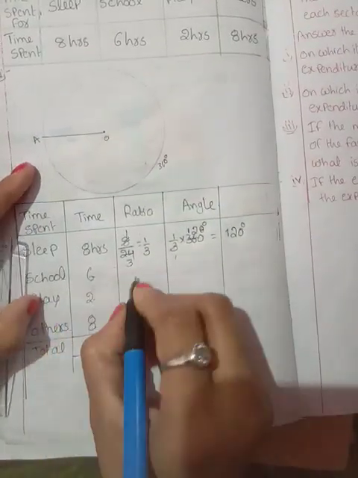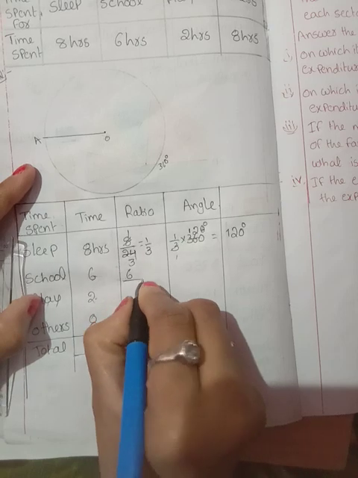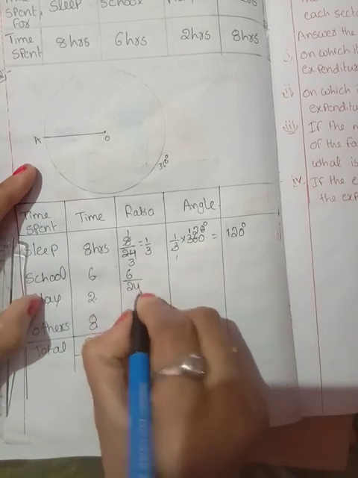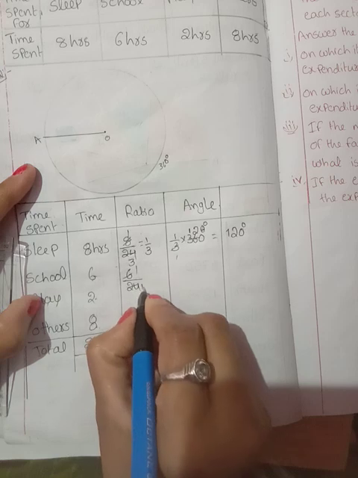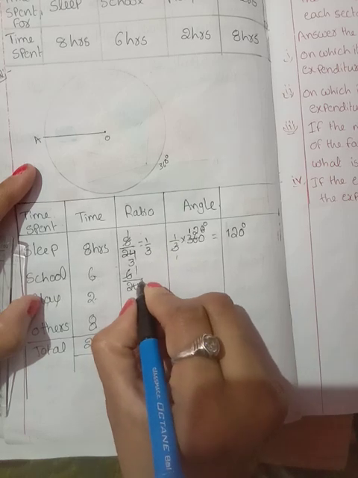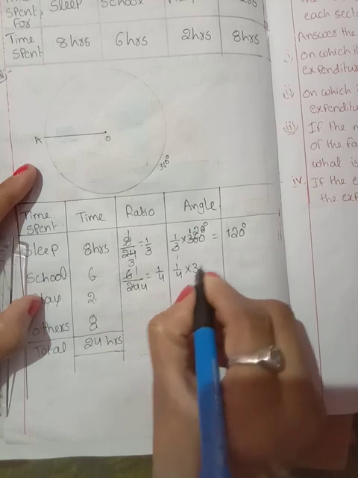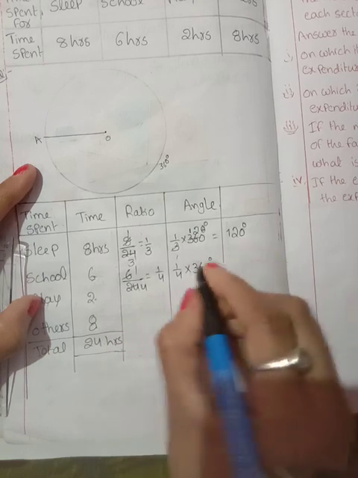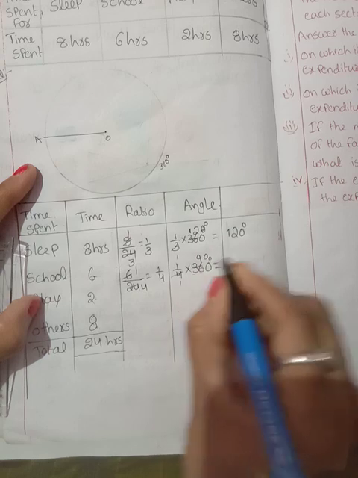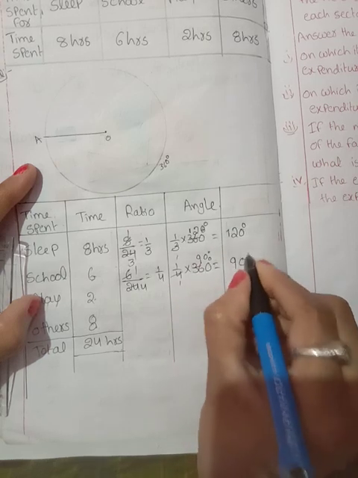Next one, school. School is also time by total time, 6 by 24, so that is 1 by 4. 1 by 4 into 360 degrees is 90 degrees.